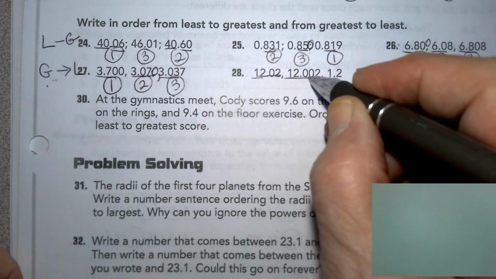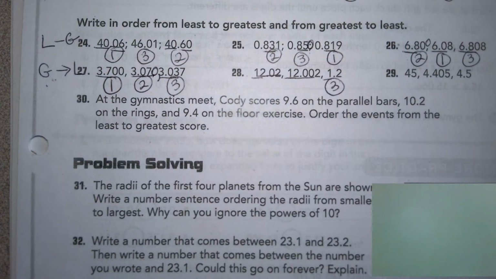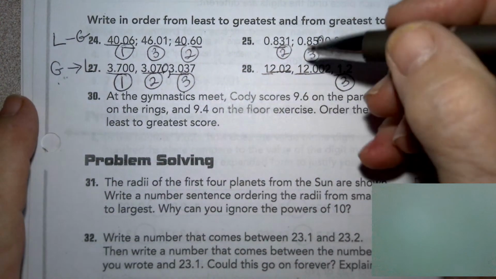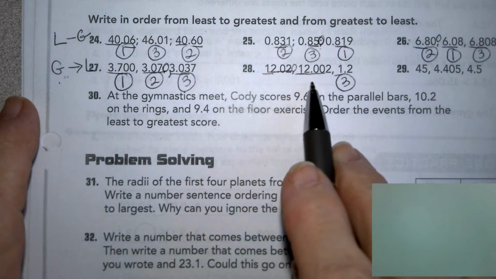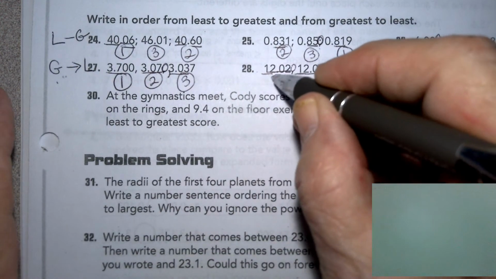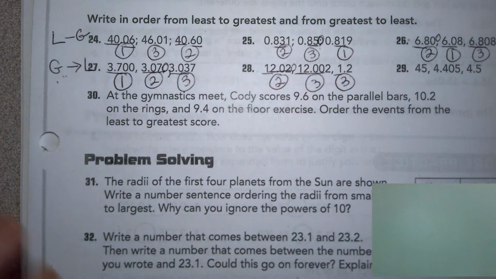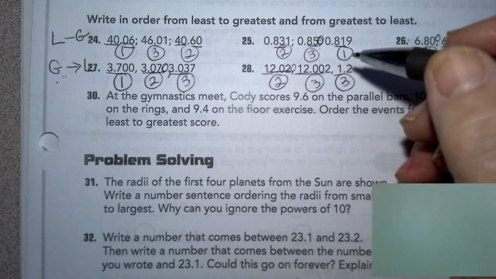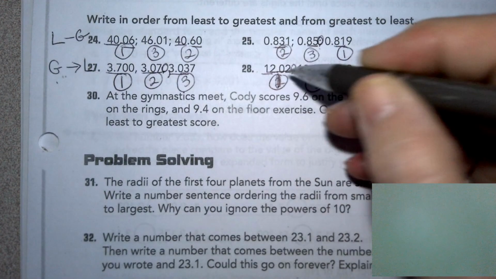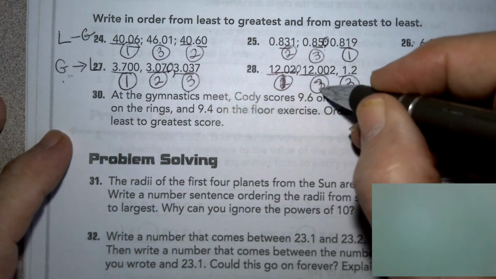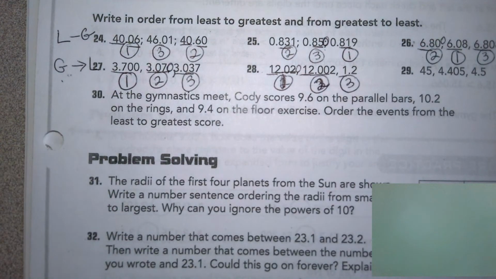1202, 1200. Which is the next biggest? The first or the second? The first. 1202, and then this is the next one. Again, I could have also added a 0. So that would be 20, and that would just be 2. So this is our number 2, and this is our number 3. This is our number 1, the middle one's number 2. Thank you. It's hard going greatest to least. I get confused.